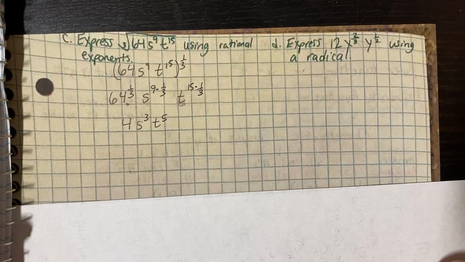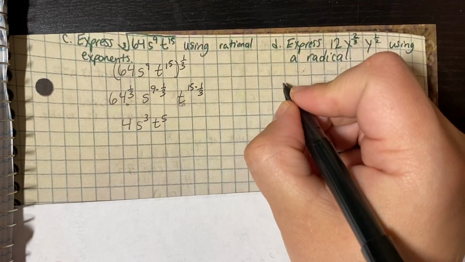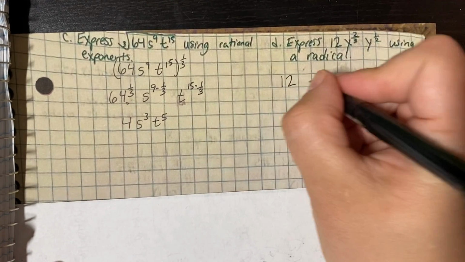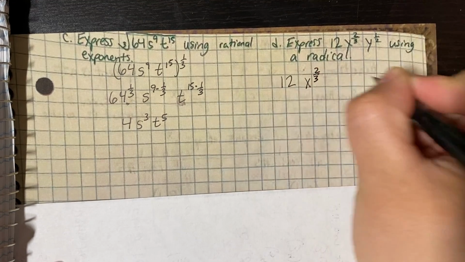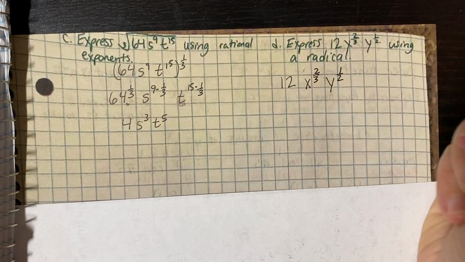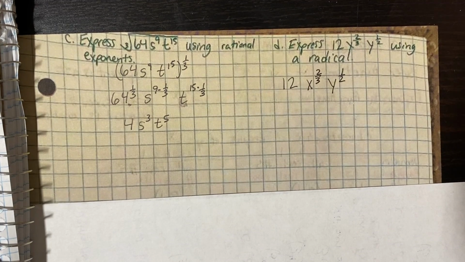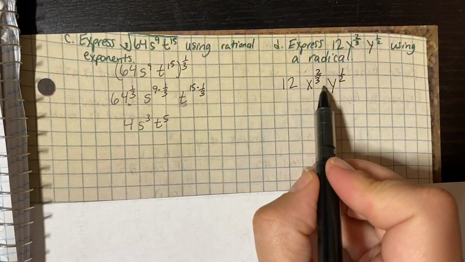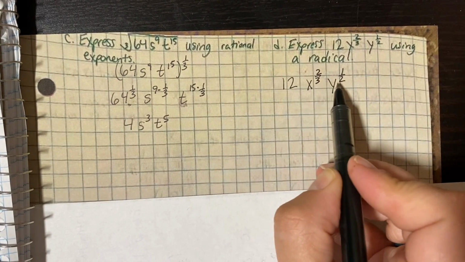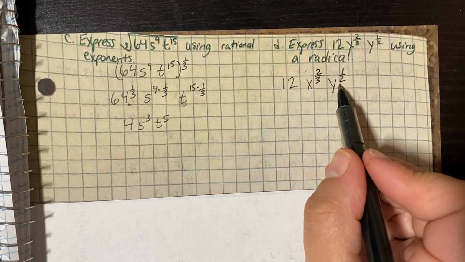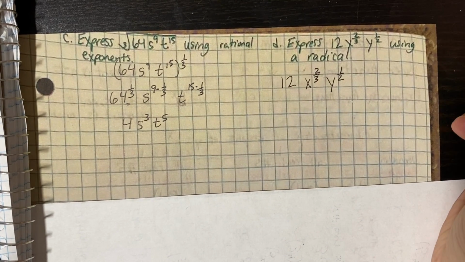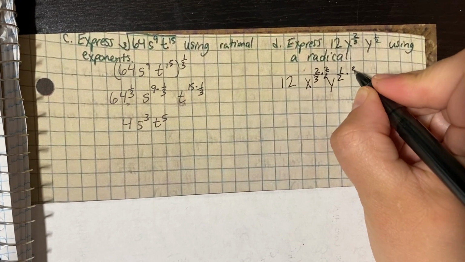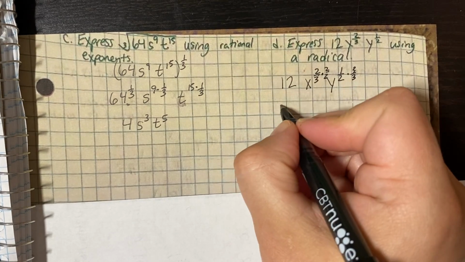All right, so this one, now we're going to work the other way. Now we want this to go into a radical, into one radical. So that means that our bottom number in our fraction must be the same. So what number could we convert these bottoms into? Easiest, simplest. Okay, 2 and 3 most easily go into 6. So what I'm going to do is multiply by each other to make those into a 6.